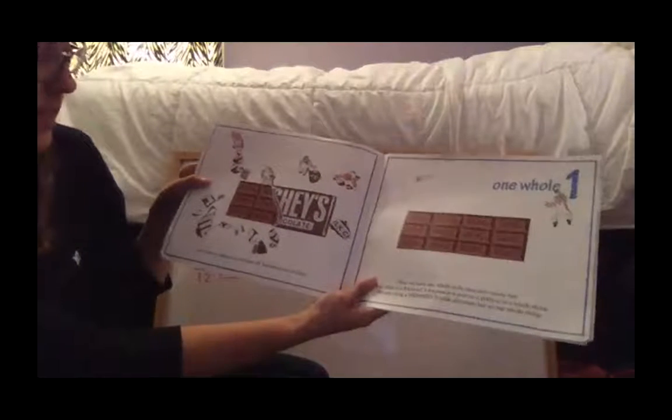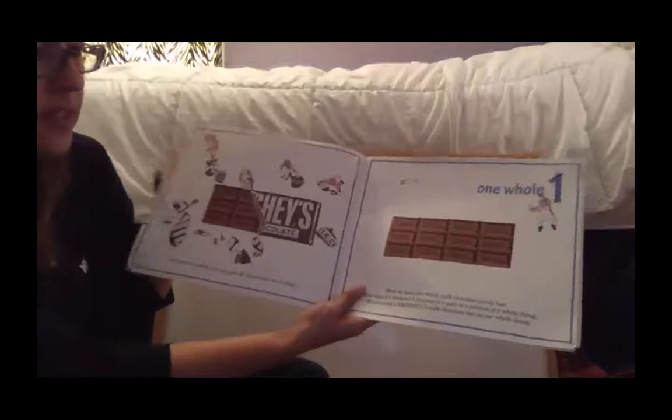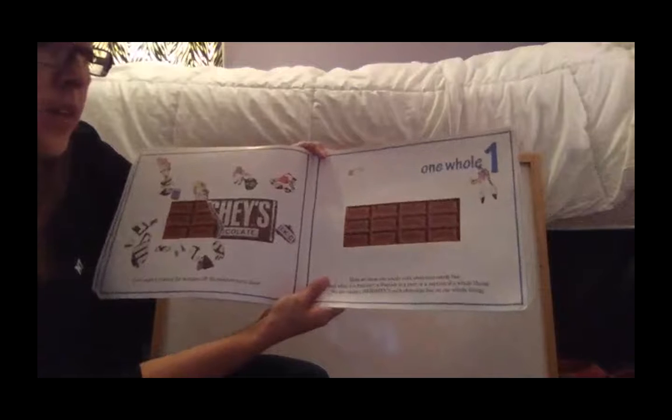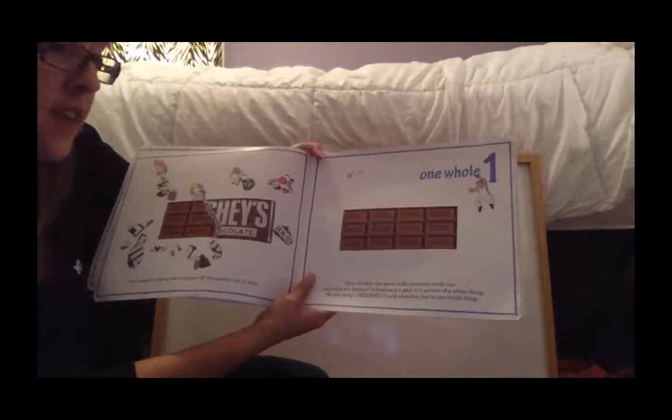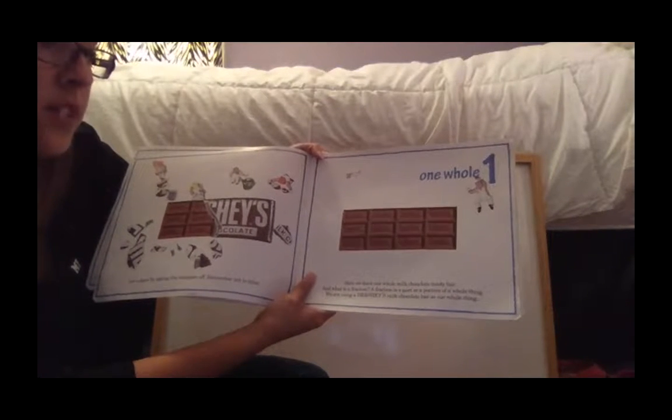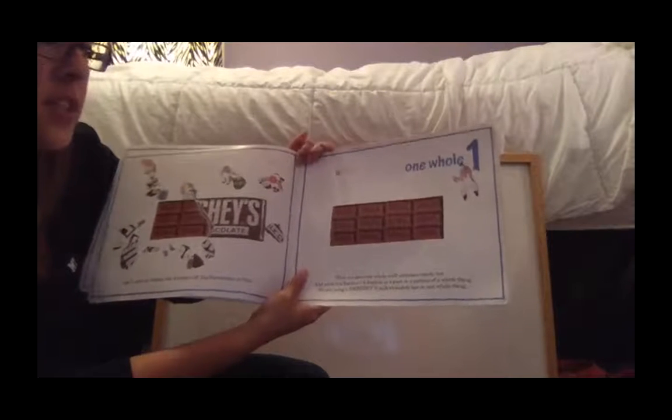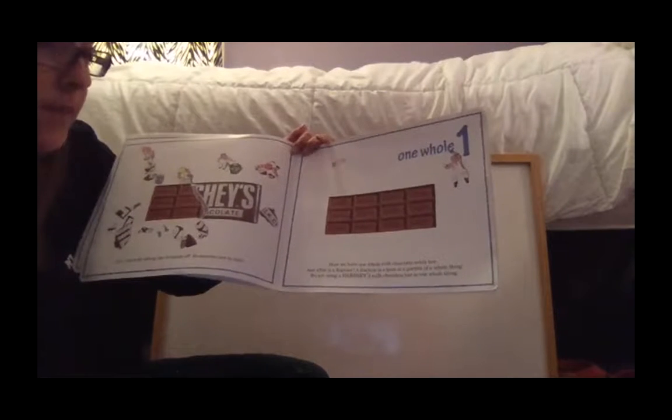Let's start by taking the wrapper off. Remember not to litter. Here we have one whole milk chocolate candy bar. And what is a fraction? A fraction is a part or portion of a whole thing. We are using a Hershey's milk chocolate bar as our one whole thing.